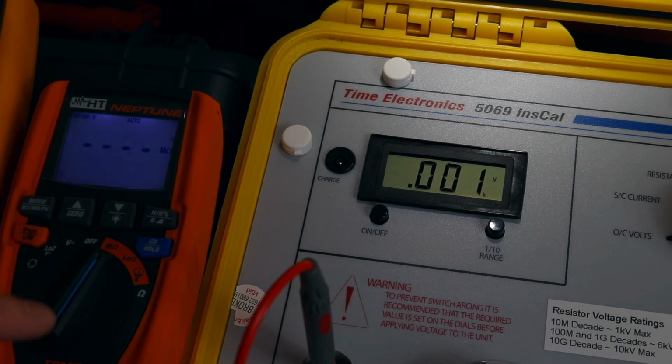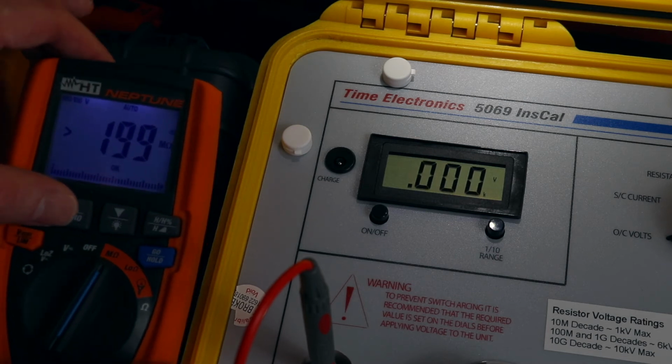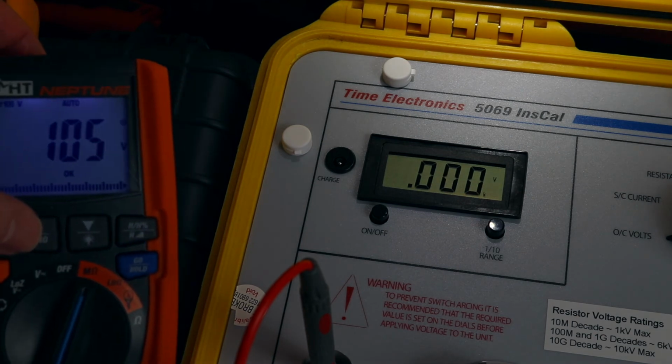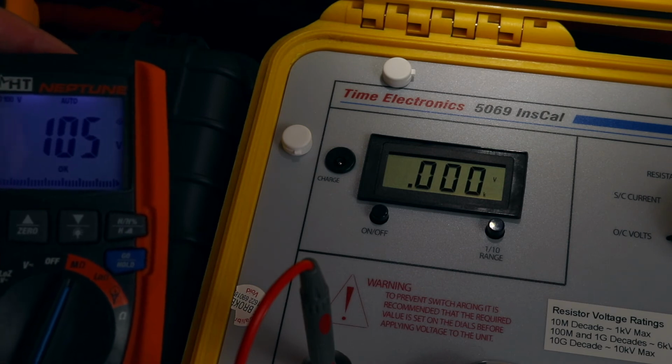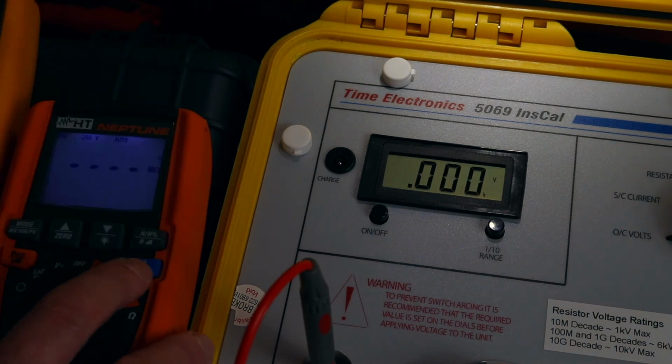We'll go up to 100 volts. Hit the go button again. Again, we see we're above, 102 volts there. If I page back through, you can see we're 105 volts on the machine, 102 volts on the calibrator. So 250 volts.